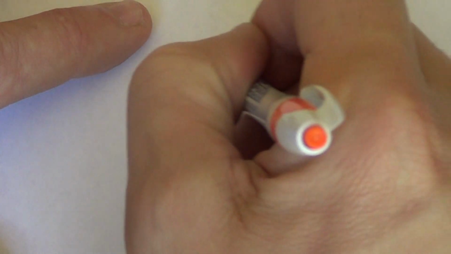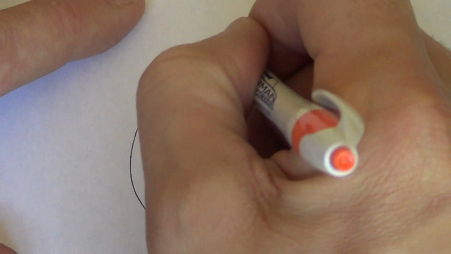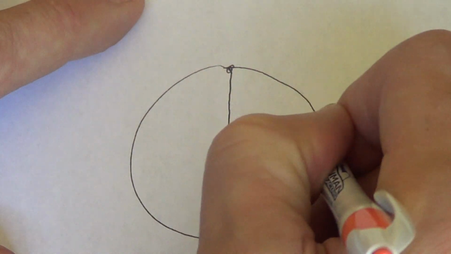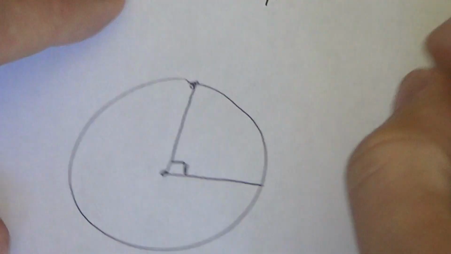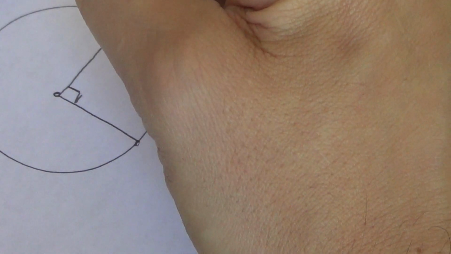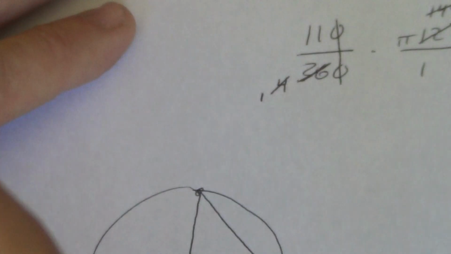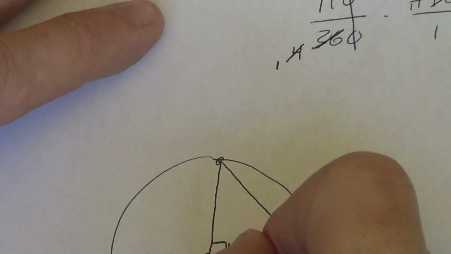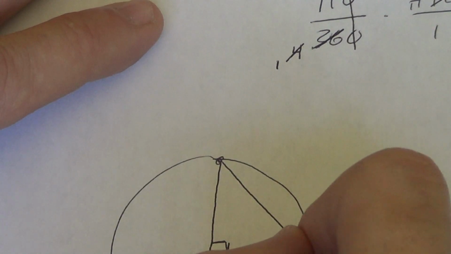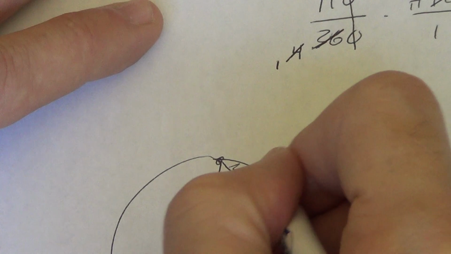All right, one more example. We're going to do segment area. So I'm going to keep this one simple. Here's my circle. I'm going to make this a 90-degree angle. I'm going to draw this chord here. Okay, and we're going to say that this is 6 feet. We're just dealing with this right here.